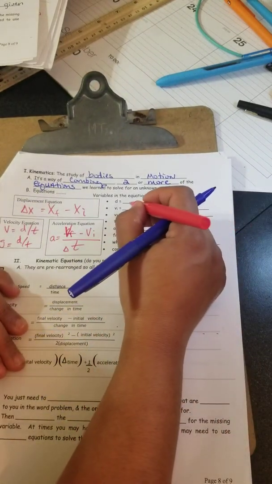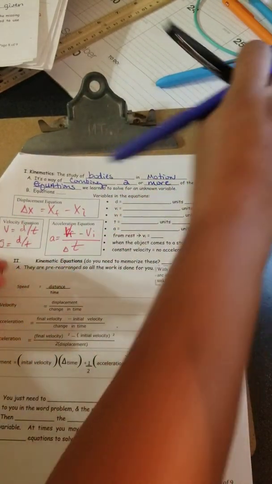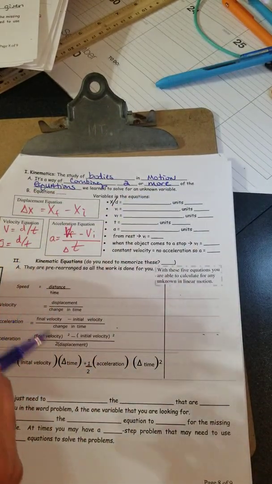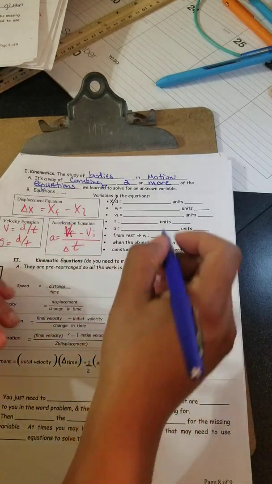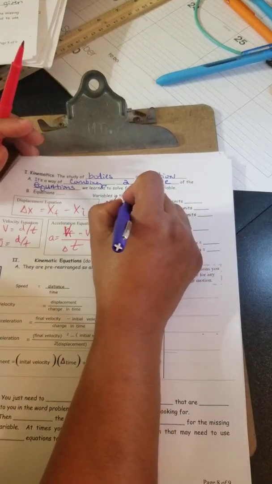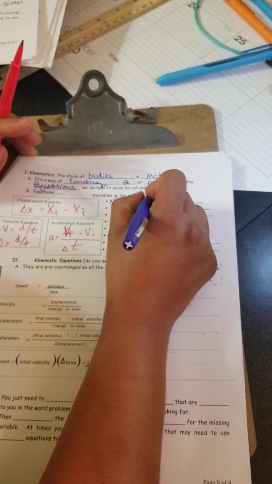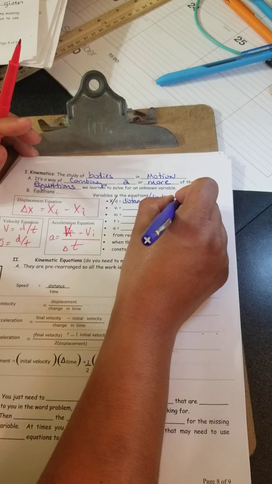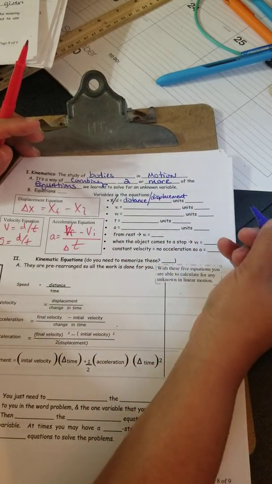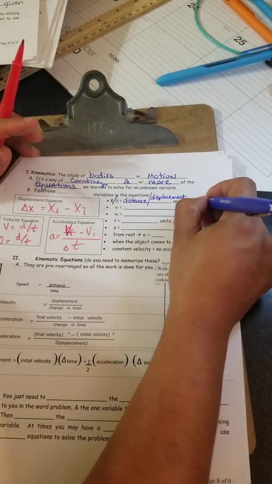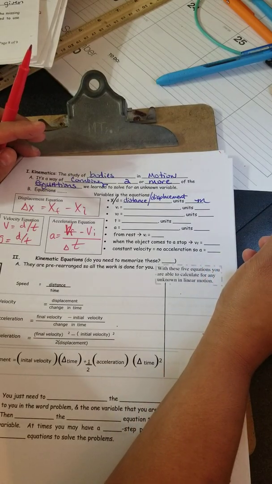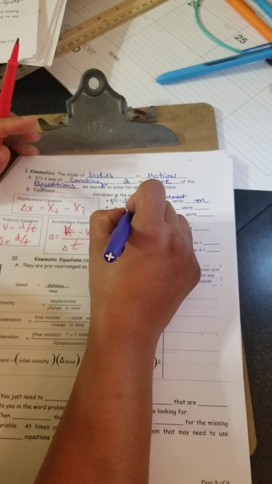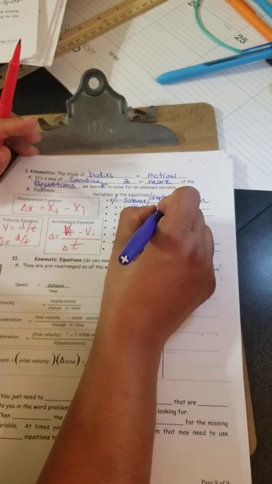The lowercase d, or, and I'm going to put an x, d slash x, are used for distance or displacement, position. All of those words mean the same thing. Our units, we prefer to use a lowercase m for meters. V sub i is initial velocity.